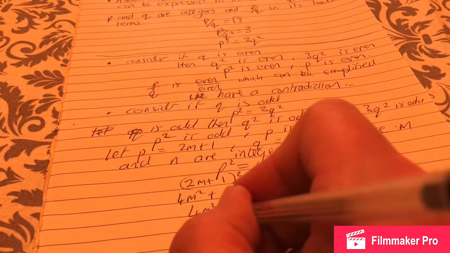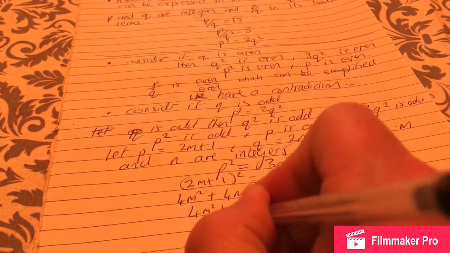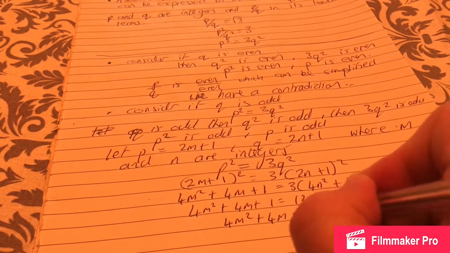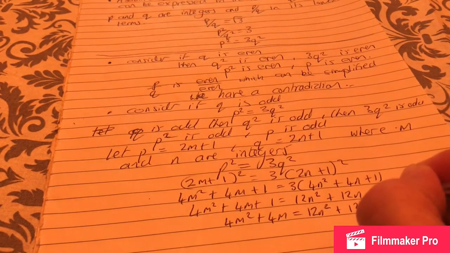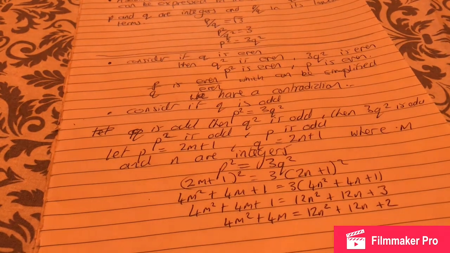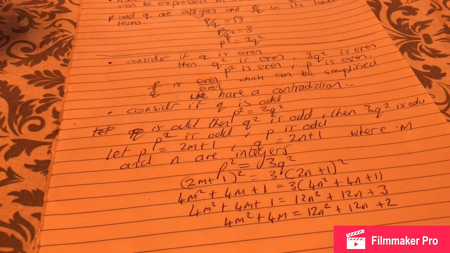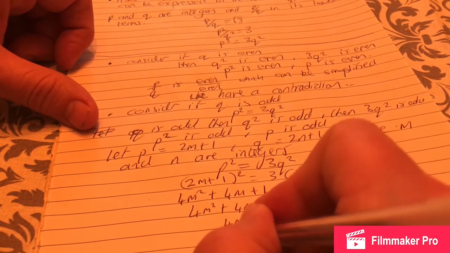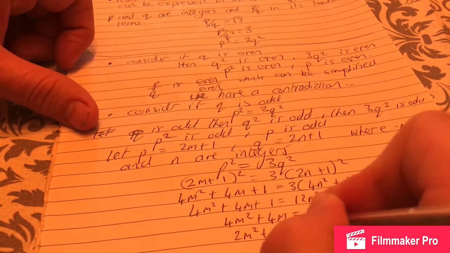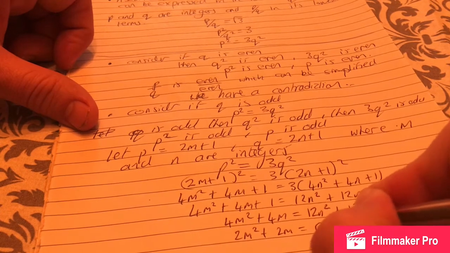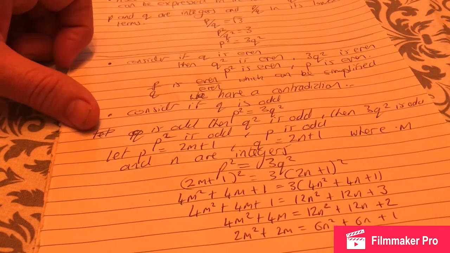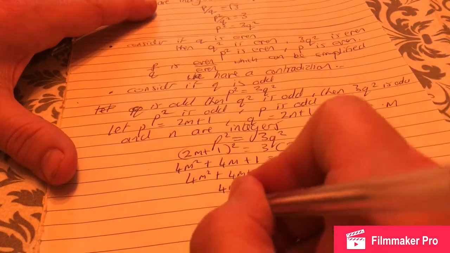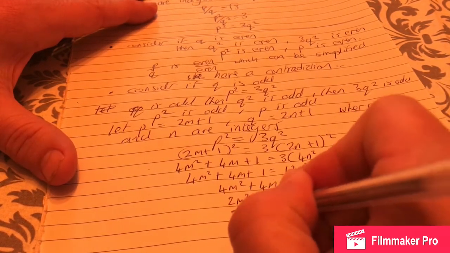Simplify a little bit. I'm going to get rid of that 1. 4m squared plus 4m equals 12n squared plus 12n plus 2. Hopefully you can follow the algebra. I'm going to half both sides. So that's 2m squared plus 2m equals 6n squared plus 6n plus 1. Maybe you can see what's going to happen here. It's pretty exciting. 2 lots of m squared plus m.